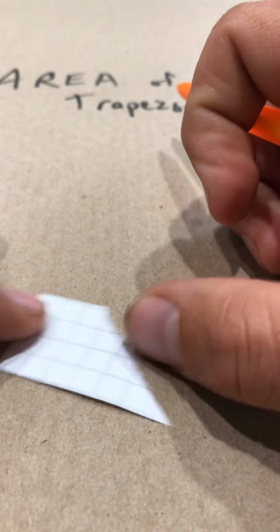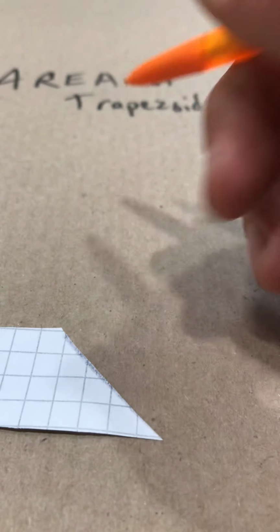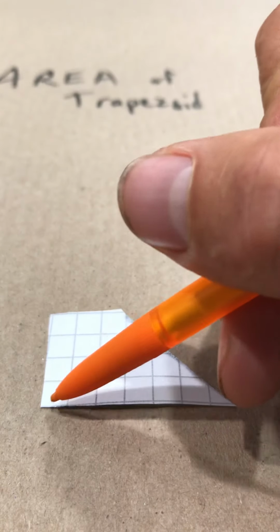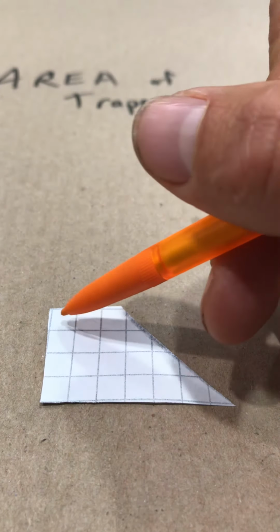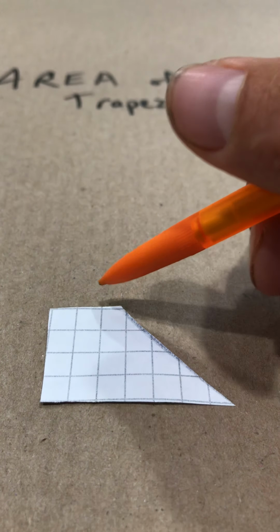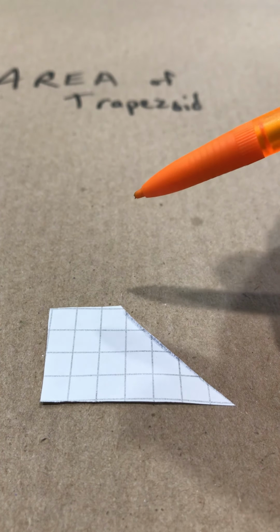Okay, so we're going to take a look at this right trapezoid today. And it's called a right trapezoid because it has this right angle. There's actually two of them here. It almost looks like someone was about to make a rectangle and then they just gave up. Okay, so we need to find the area of this shape.